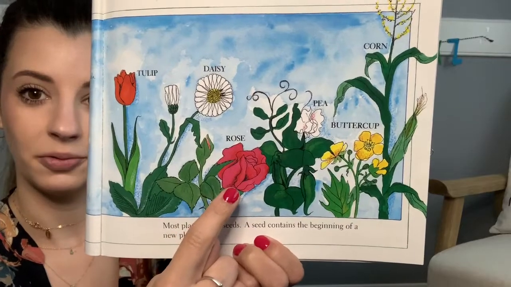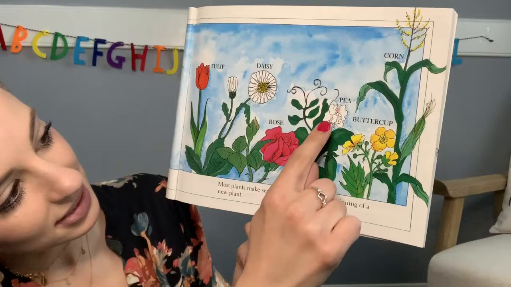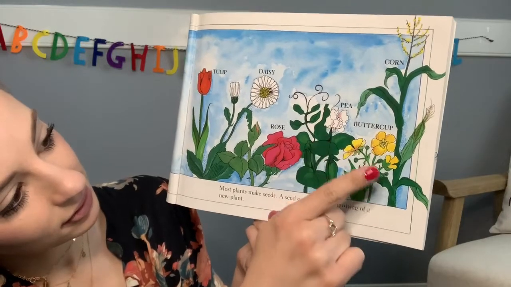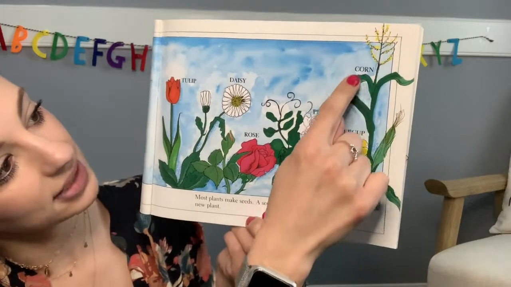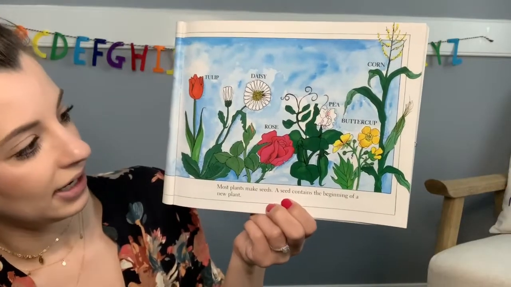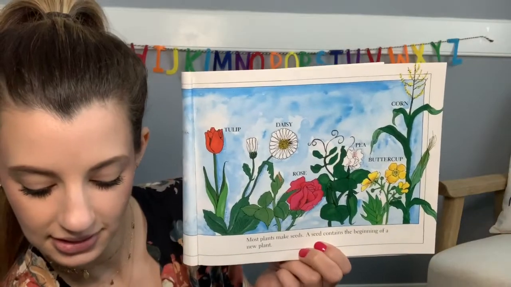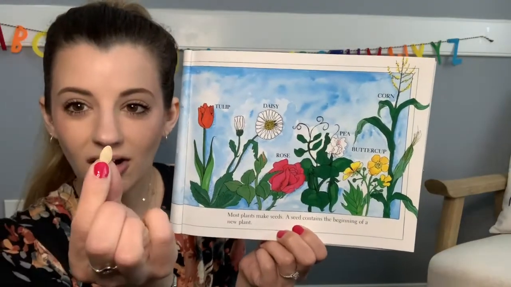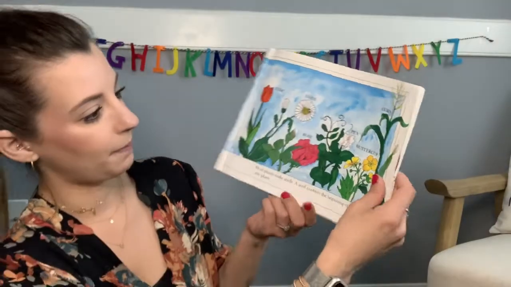I see a rose, a red rose. This is a pea leaf, a buttercup, it's yellow, and even some corn. And all of these plants started as seeds. And I even have a seed here. They all start as seeds. There are lots of different seeds. Let's check them out.